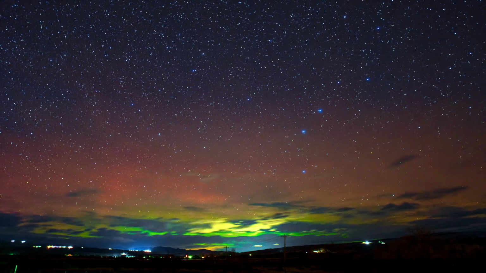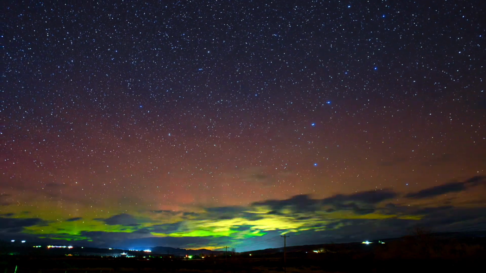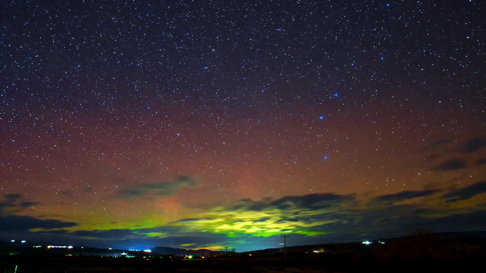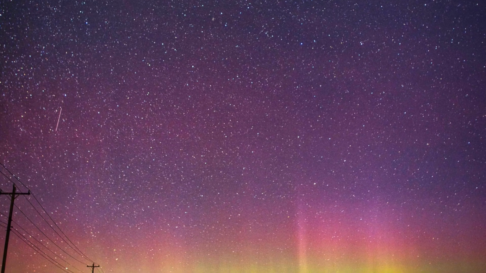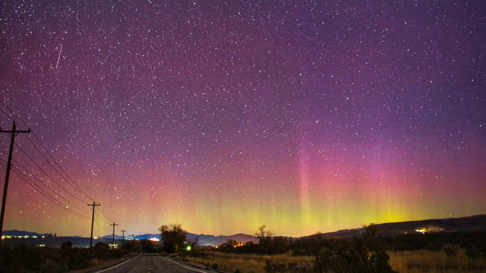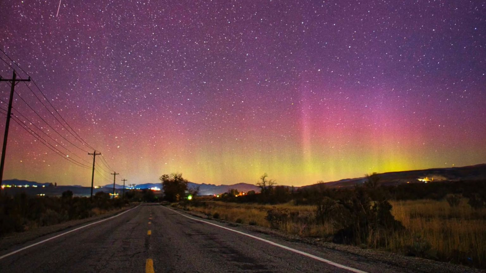In fact, the different colors that we get, the greens and reds, are interactions with oxygen, and the blues and purples are actually interaction with nitrogen. And what color you get depends on how far above the Earth's surface that interaction occurs at.